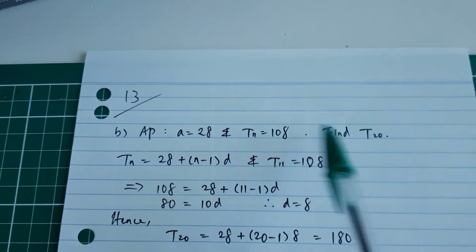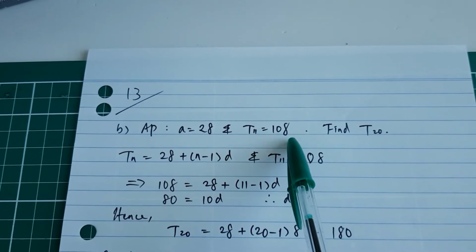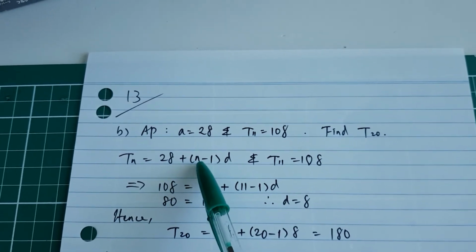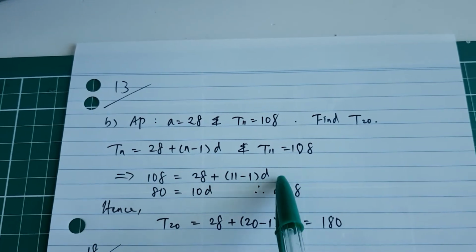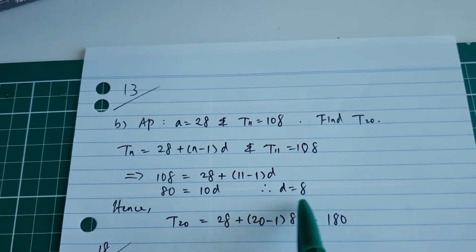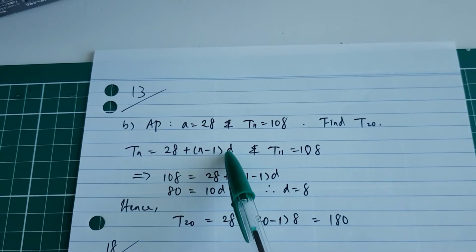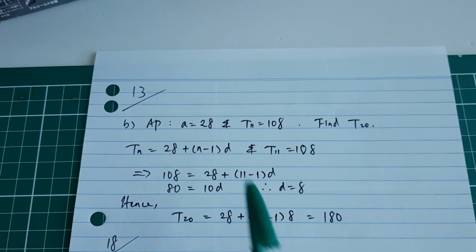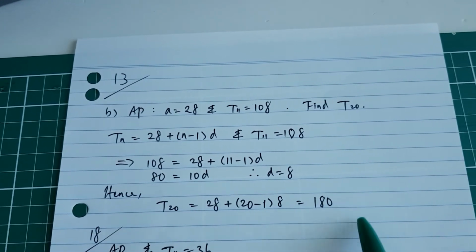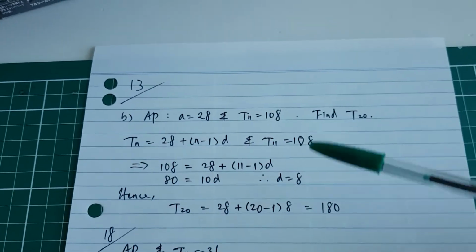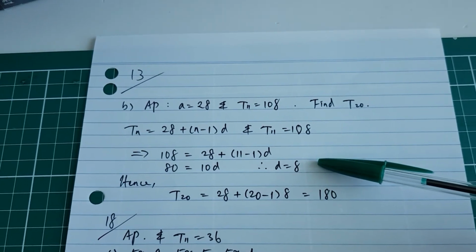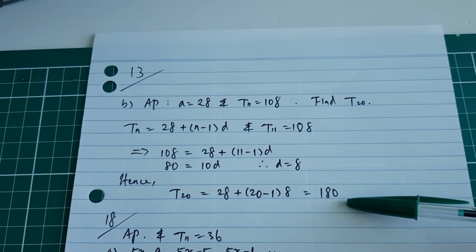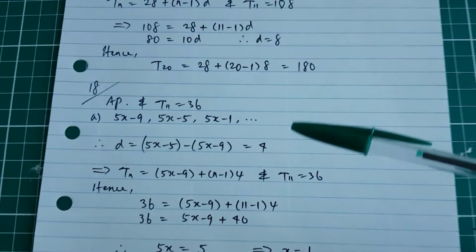Okay. How? Well, we know that the 11th term is 108, so you substitute it in there. So 108 equals 28 plus 11 take away 1, so that's basically 10, hence the common difference is 8. Now you put it back into that formula, and then substitute n equals 20 to work out the 20th term. So the steps are, first, you work out the common difference, and then whatever nth term that you're asked to find. In this case, it was the 20th term.